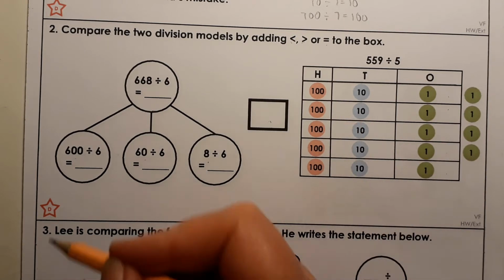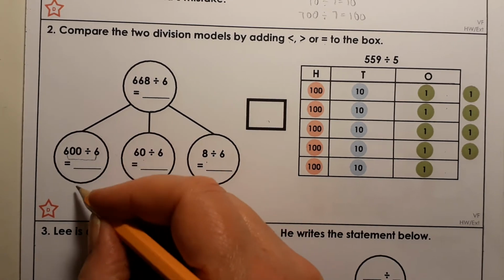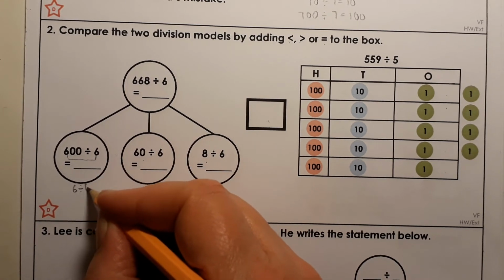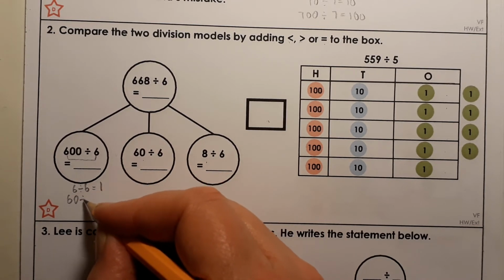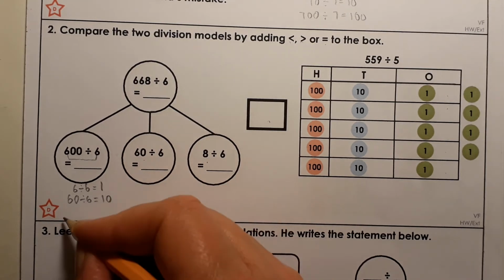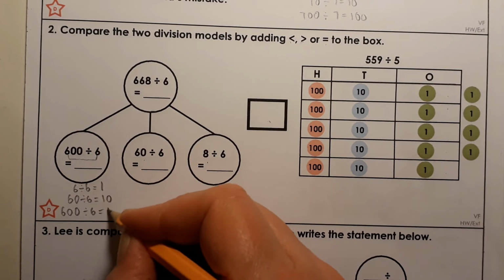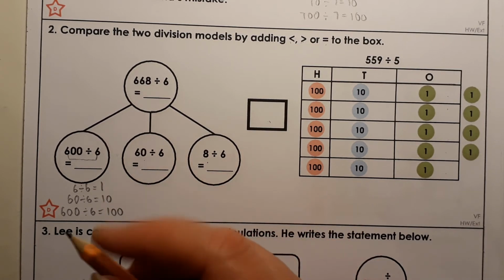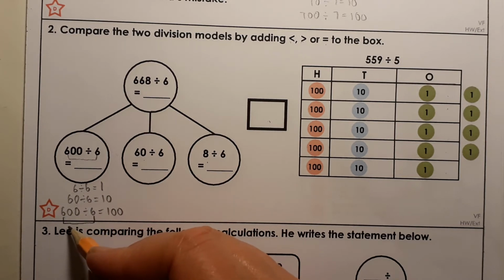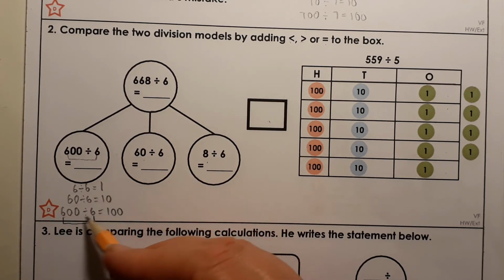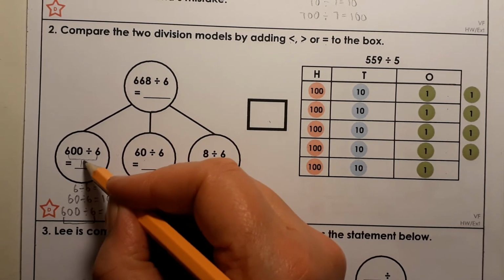Here again, using our understanding of 6 divided by 6 is 1. So 60 divided by 6 is 10. And 600 divided by 6 is 100. So we're always using our understanding of 6 divided by 6 and then moving it up the place values. Right, so we've got 100 here.